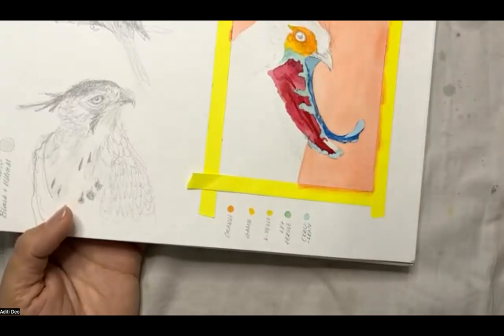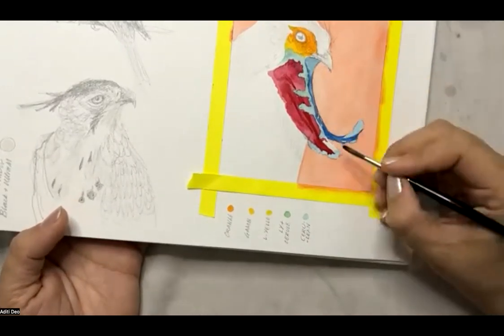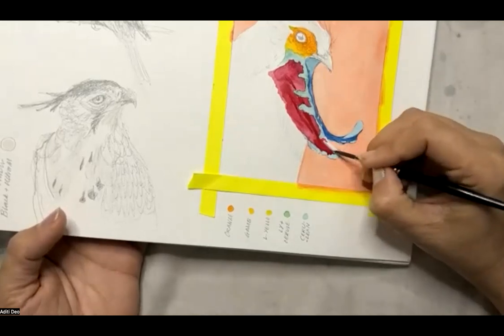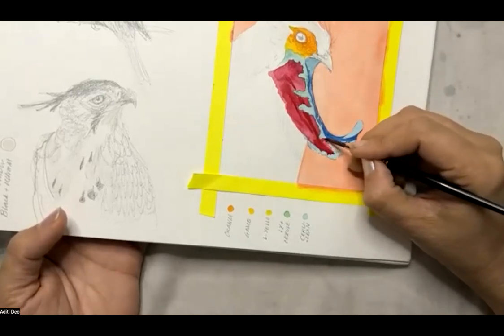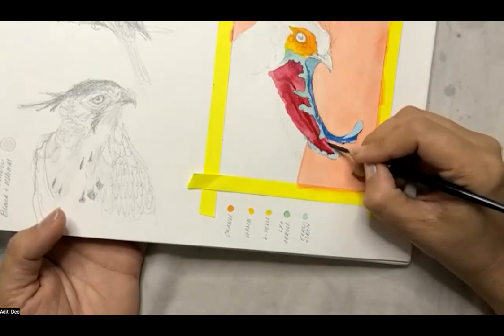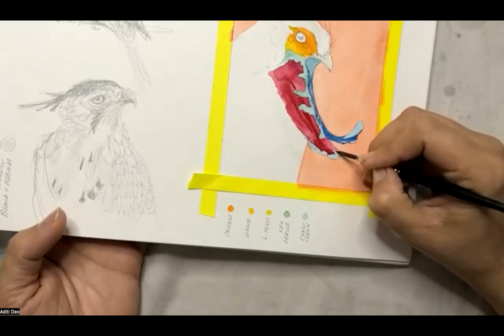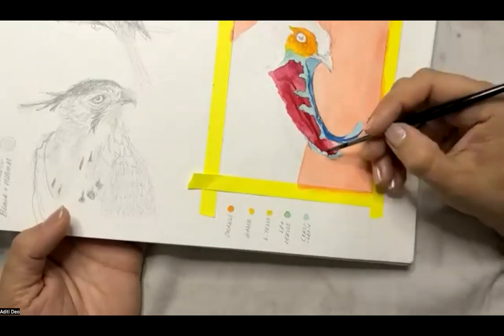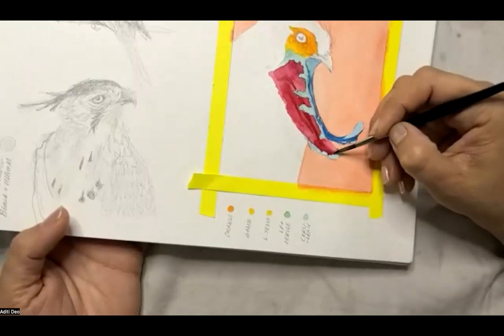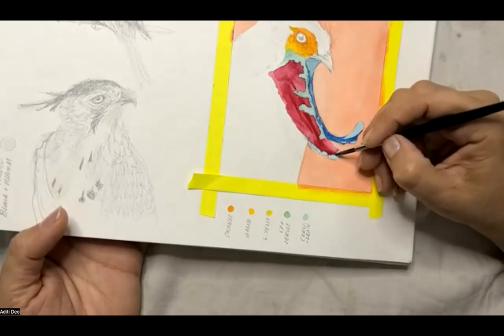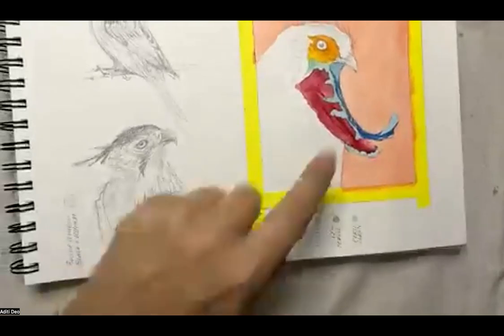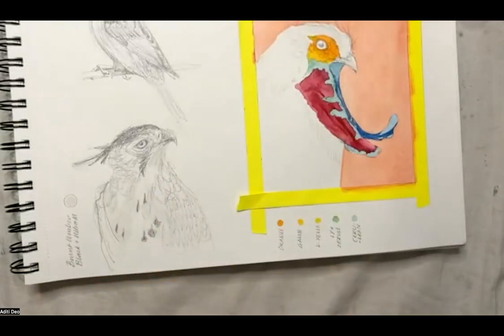And then wipe off the excess paint, and with whatever little wetness you have in the brush, just pull the color to the right a little bit. So you get this nice lightness over here.